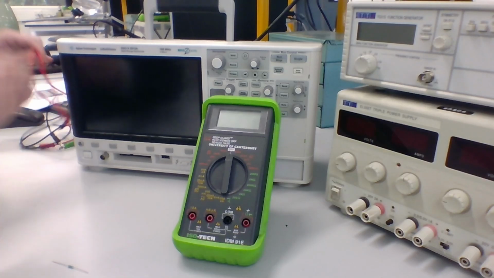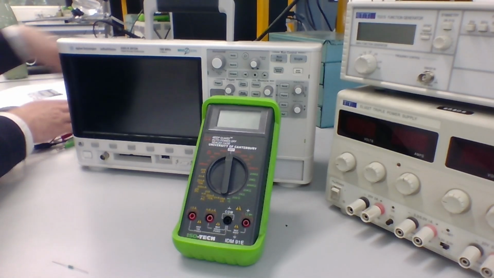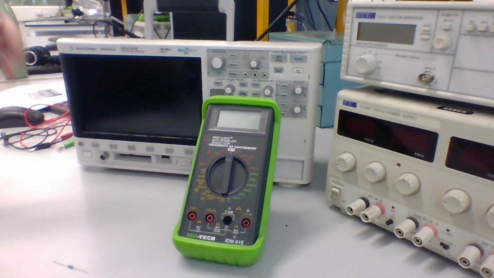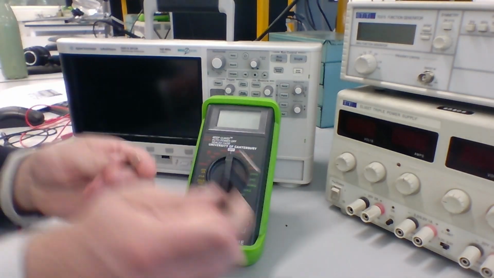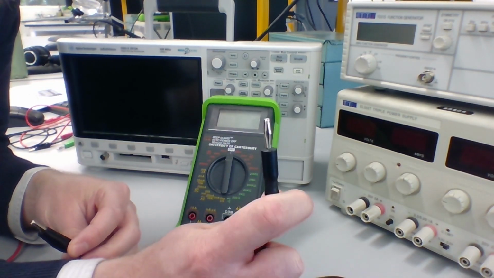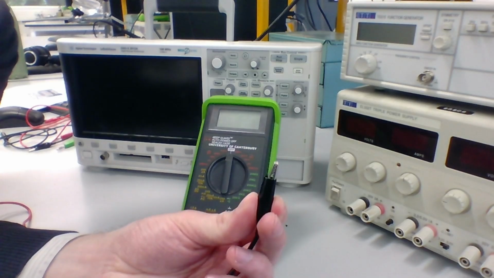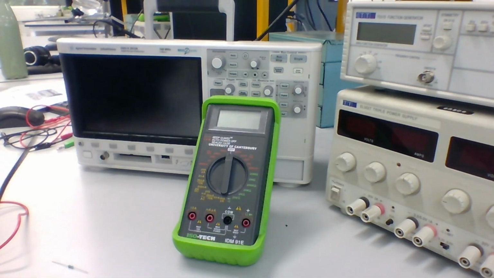What we can do is get a couple of cables to connect the multimeter. What we want for this are banana to alligator cables. So this has a banana end connector on one end, which looks like this, and an alligator clip on the other end, which looks like that.